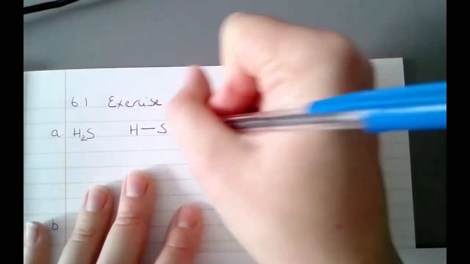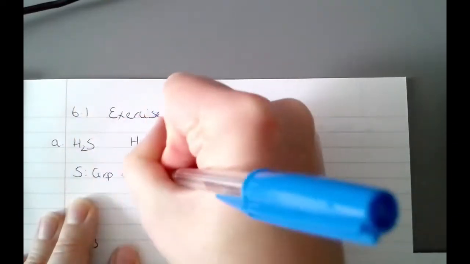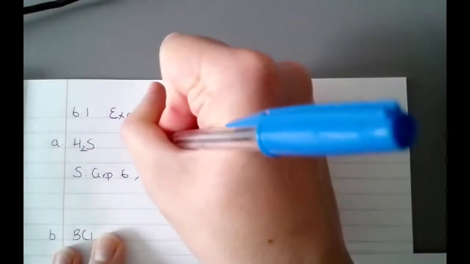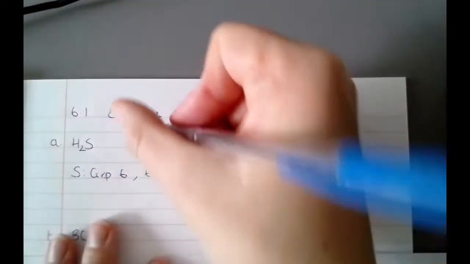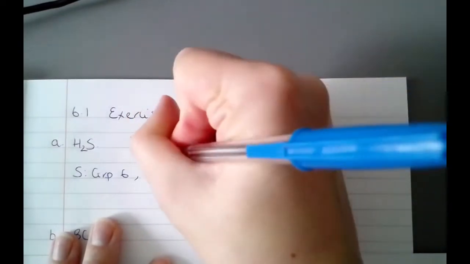So when I go back here to look at my H2S, I know hydrogen can only form one bond, so that means I'm going to have no double bonds. I'm just going to have a single bond between each hydrogen and my sulfur. Sulfur, however, is in group 6, meaning it's got 6 electrons in its outer shell. At the moment, I'm only showing 2 of its electrons, because it's only forming 2 bonds. That only accounts for 2 of sulfur's 6 electrons. That must mean that it's got another 4 electrons as lone pairs, okay?